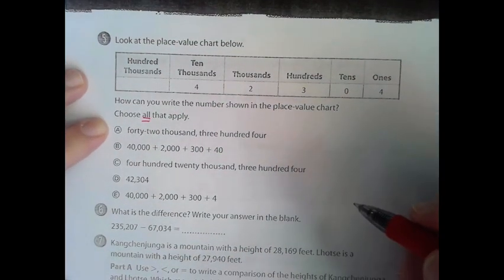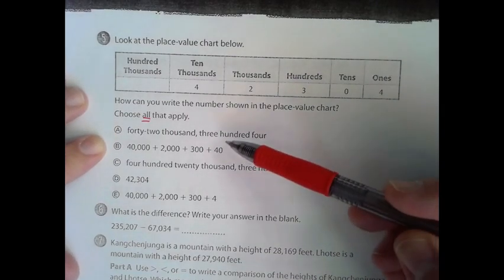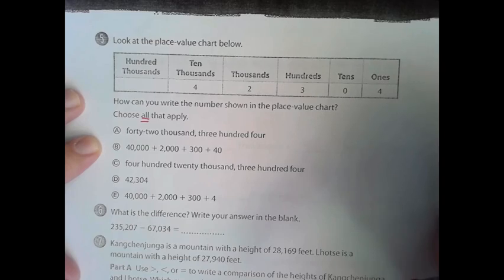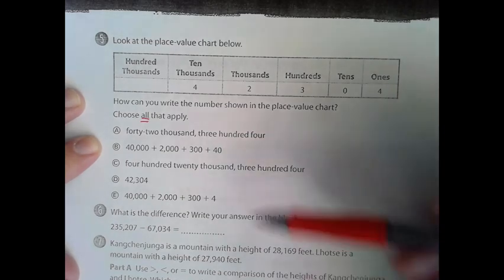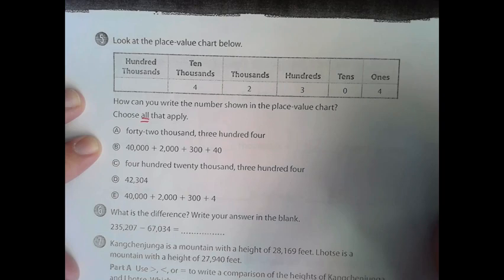Now this is one of those choose-all kind of questions. That's a clue that there's most likely going to be more than one answer. A lot of fourth graders like to just find one answer and go with that. But you want to make sure that you go through every option to see if it makes sense, because there probably is more than one correct answer.